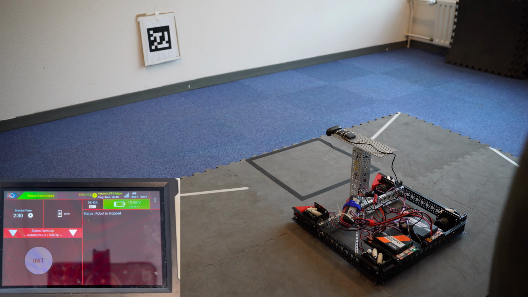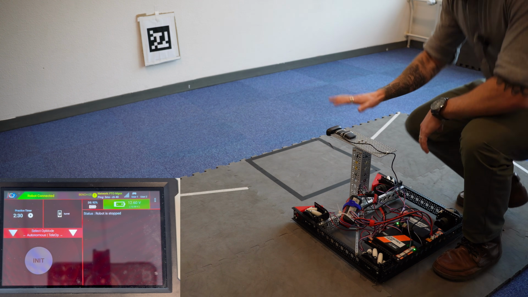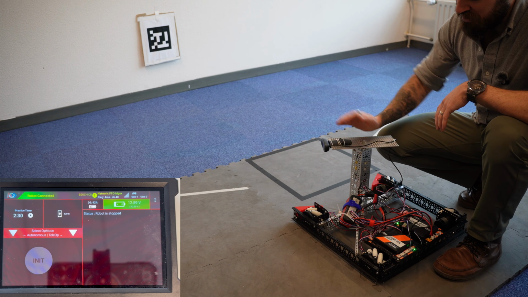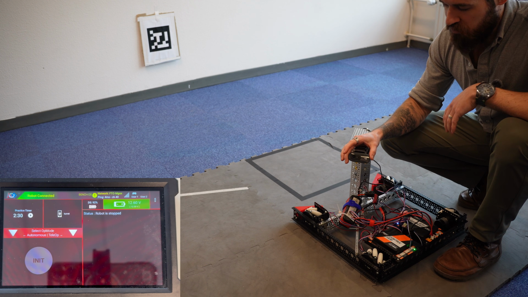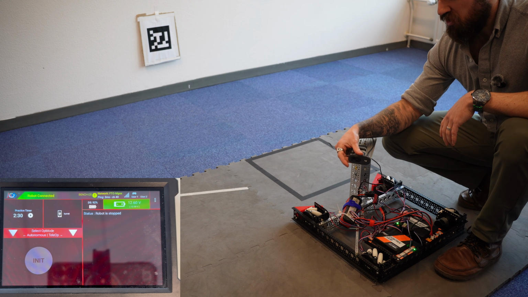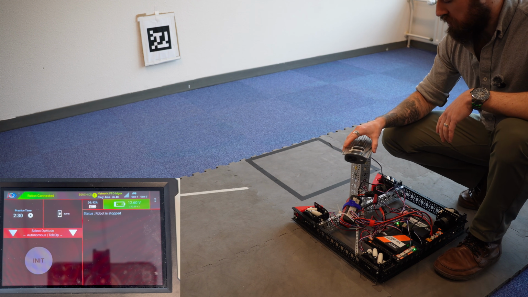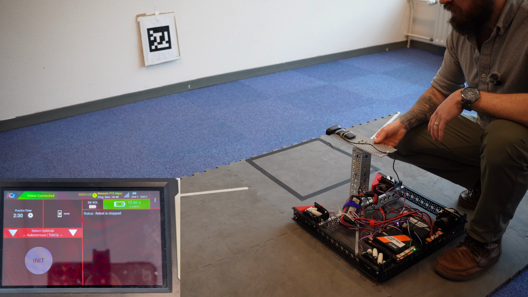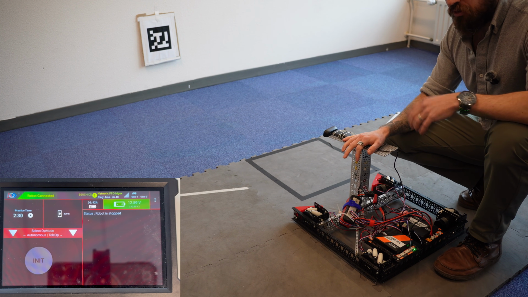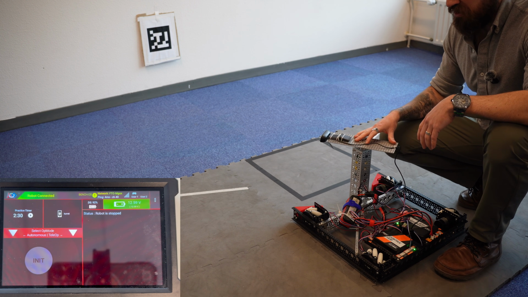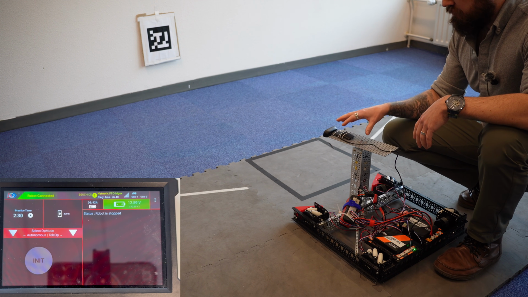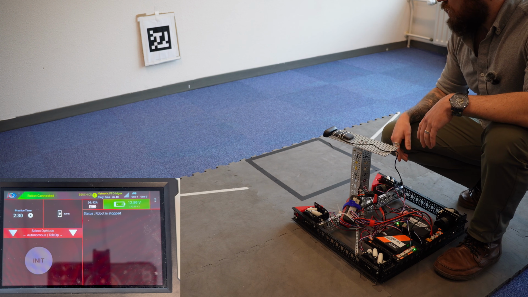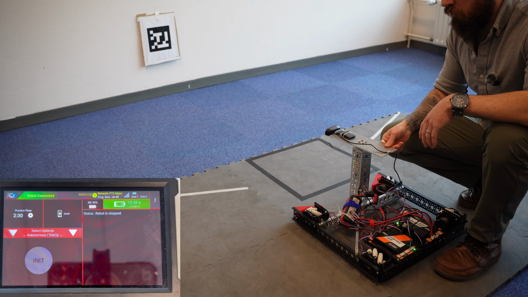Taking a quick look at my setup here, I simply have a piece of steel mounted to a motor with a Logitech camera. I believe this is a C270, I can't remember what the name is. And this is a 312 RPM motor with basically nothing on it, so this thing should be able to whip around pretty quick. And I have AprilTag 20 set up about 2-ish meters away from my robot here.